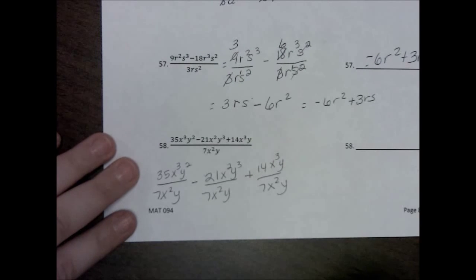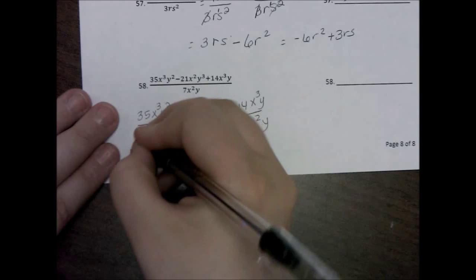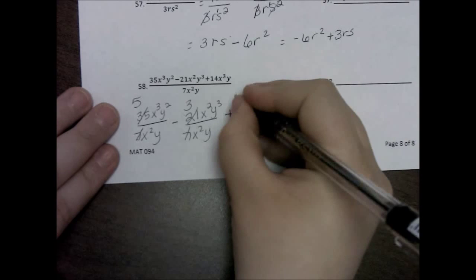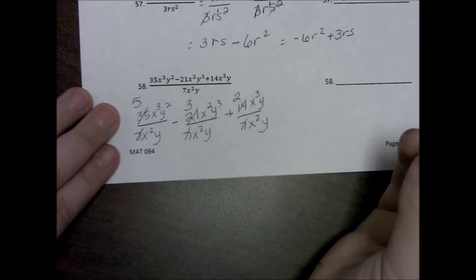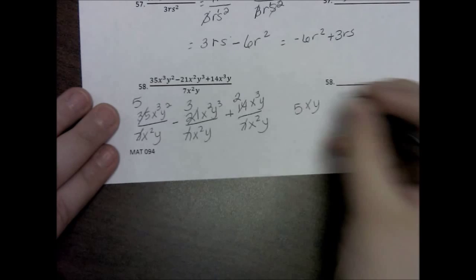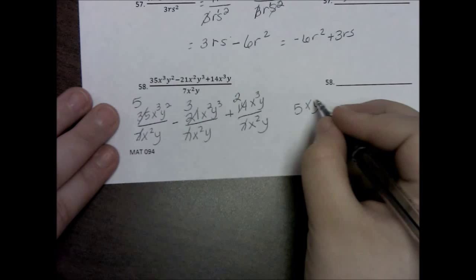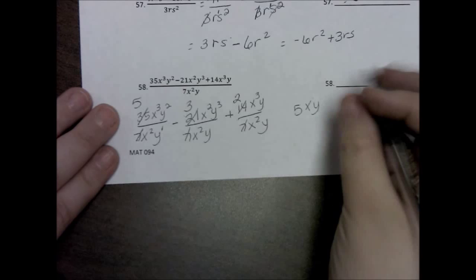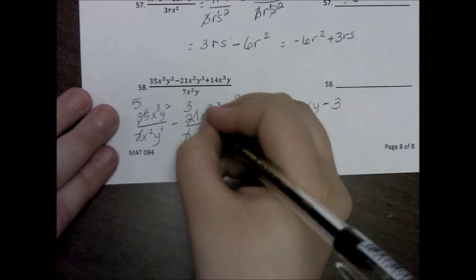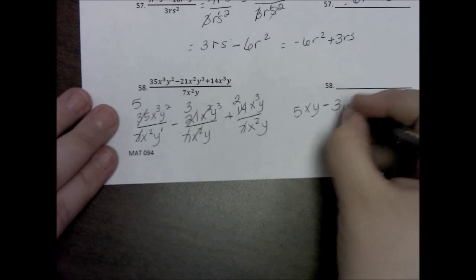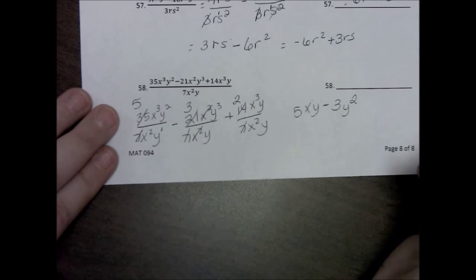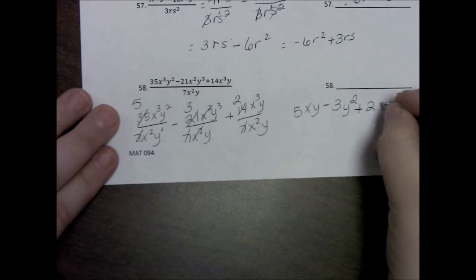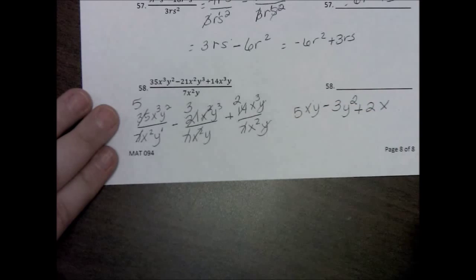So I'm going to divide these coefficients first. So that 7 goes into 35 5 times, 7 goes into 21 3 times, and 7 goes into 14 2 times. So I have 5xy because 3 minus 2 is that 1, and then 2 minus 1 is that 1, minus 3. Your x squareds are going to cancel, and I'm left with just that y squared. And then plus 2, x to the third divided by x squared is x, and then your y's cancel.